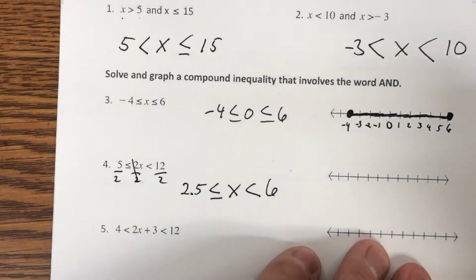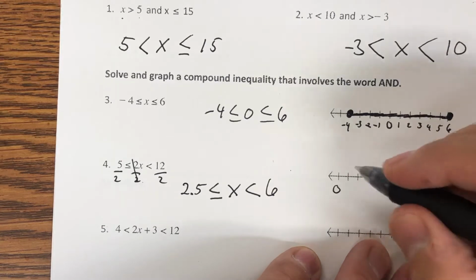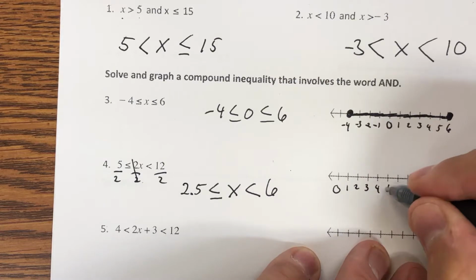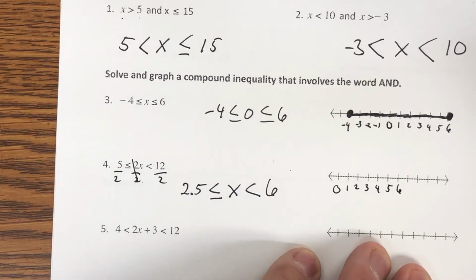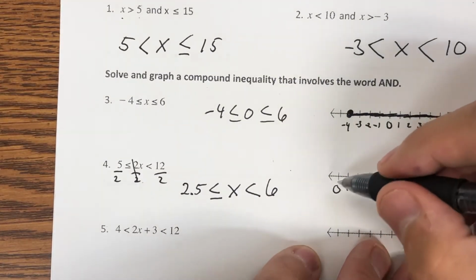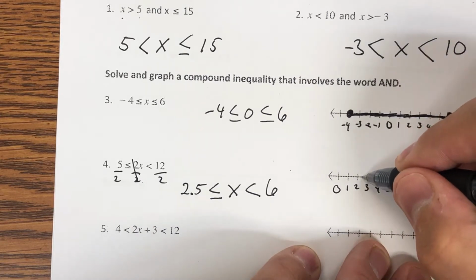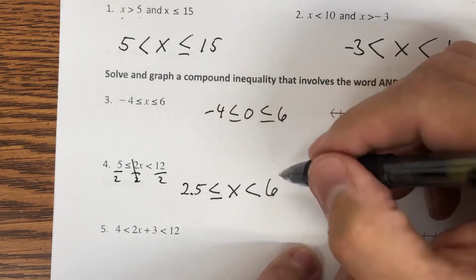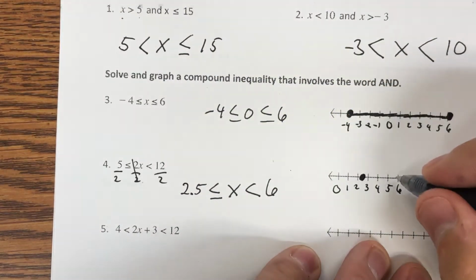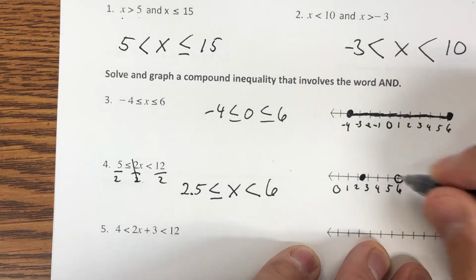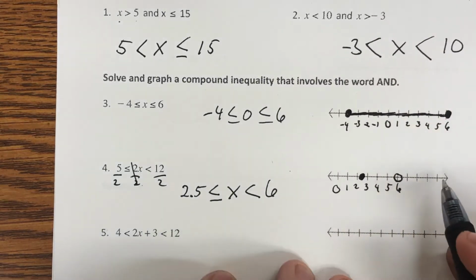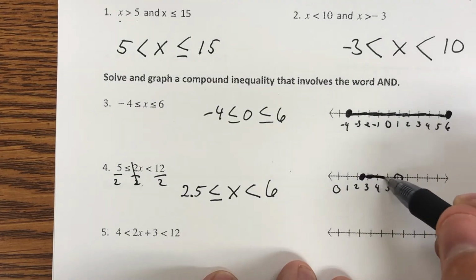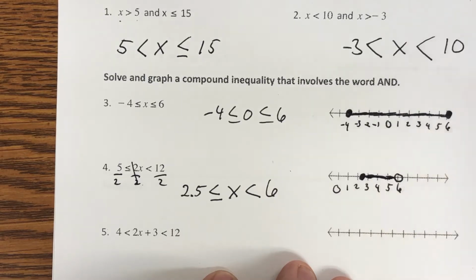So I'm going to not quite do as good of a job on this one. 1, 2, 3, 4, 5, 6. Changed my mind. I made it up to 6. So at 2.5, we have a closed circle because our inequality between the x and the 2.5 is or equal to. Between the x and the 6, it is an open circle because it is just a less than. So that's 6. And like we said with the ands, we will shade in between because it's all of the numbers between 2.5 and 6. Those are our solutions.